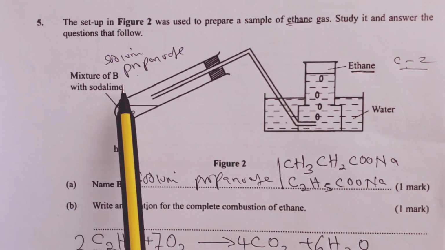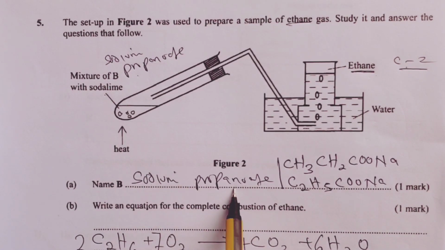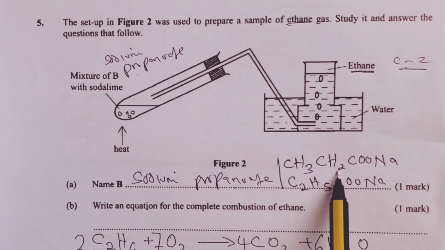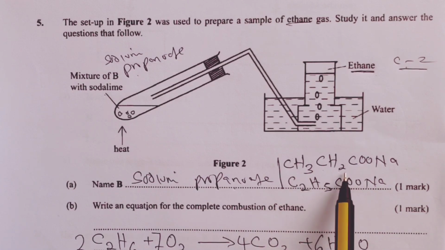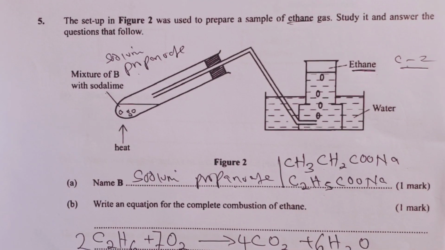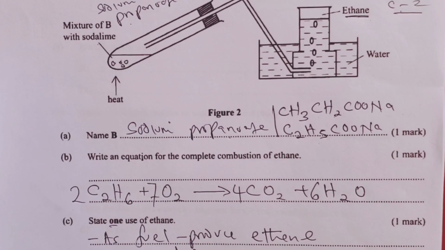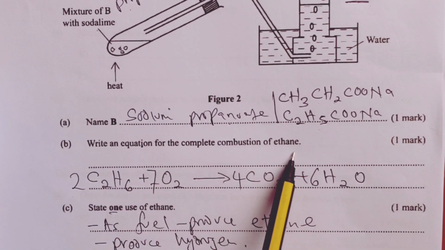So we are told to name B, and the name is sodium propanoate. We allow formula CH3CH2COONa, or the first part can be condensed to C2H5COONa. Then part B is asking us to write an equation for the complete combustion of ethane.